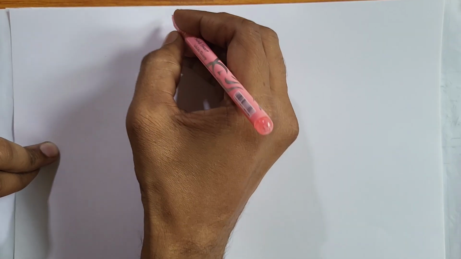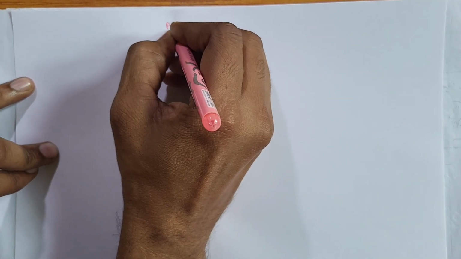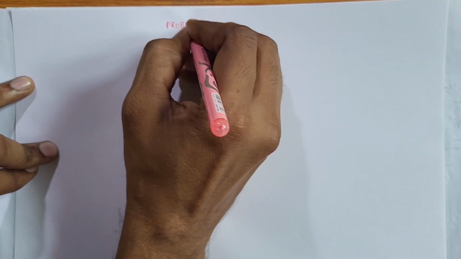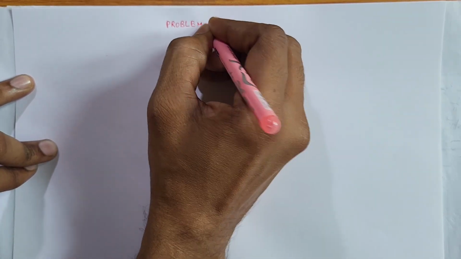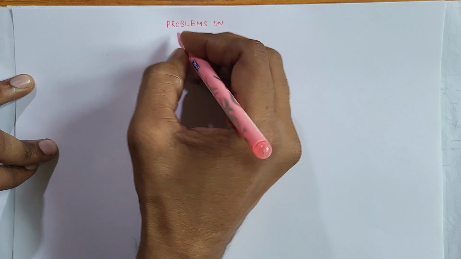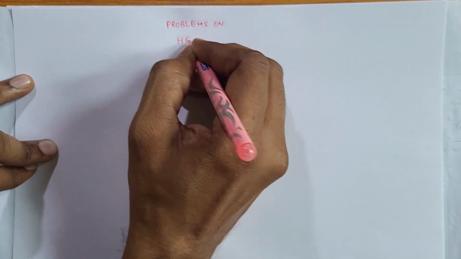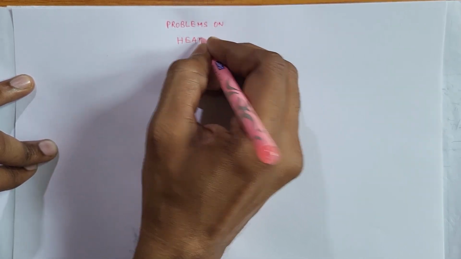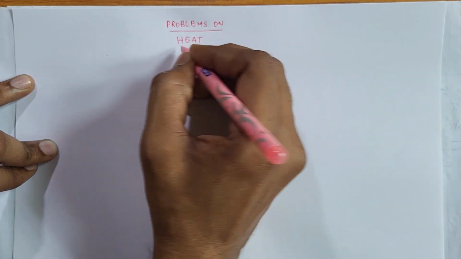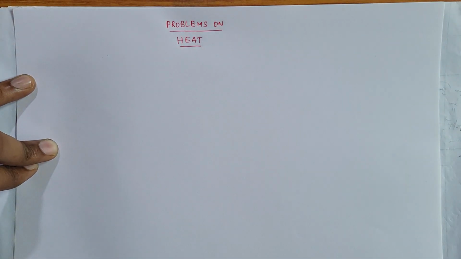In today's class, we are going to practice some problems on heating effect of electric current. Problems on heat. I'll just write it as heat. Heat generated on conducting materials due to electricity.